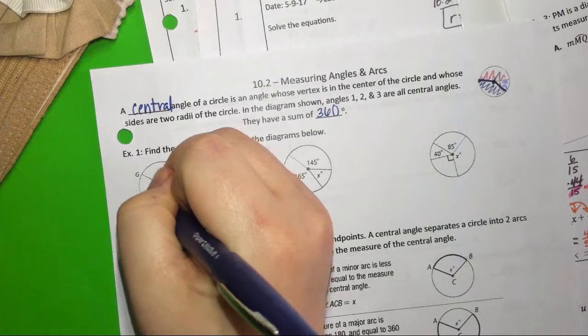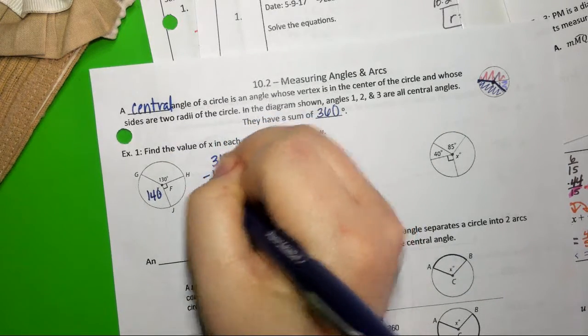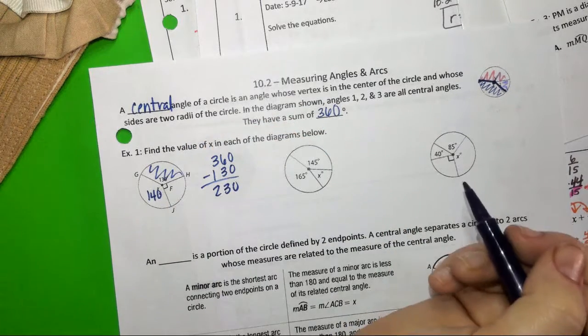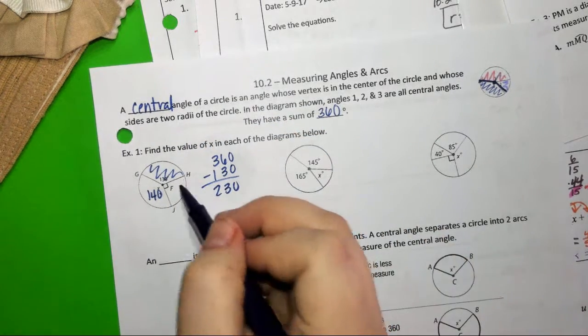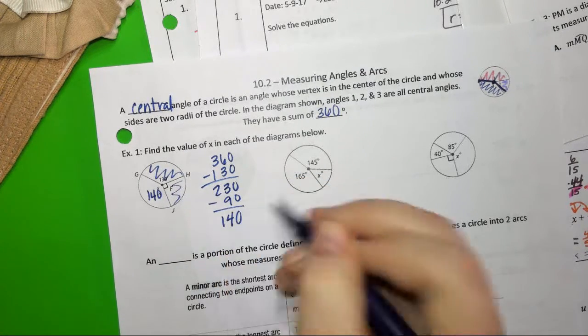$140. And how do you figure that out? You do 360. You subtract the 130. You'd have 230. So we did this one. And then this one's 90, so we've got to subtract 90 more, and you'd get 140.